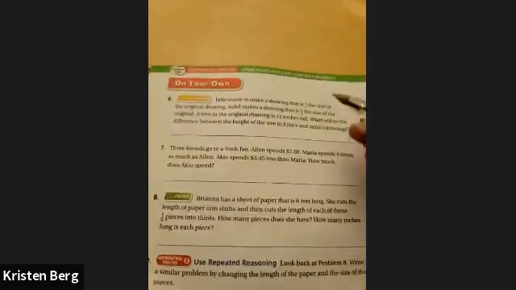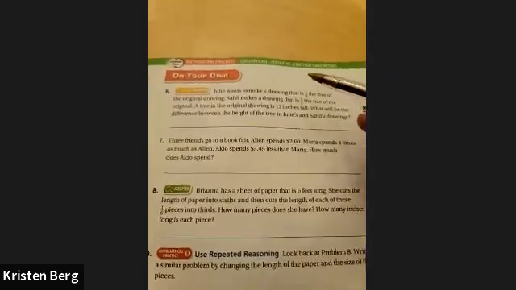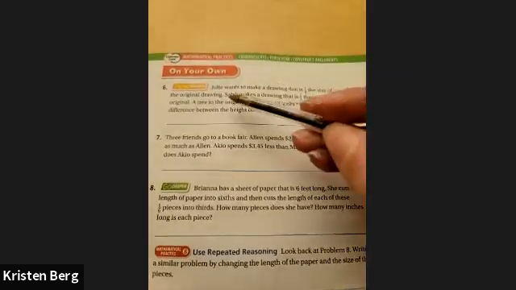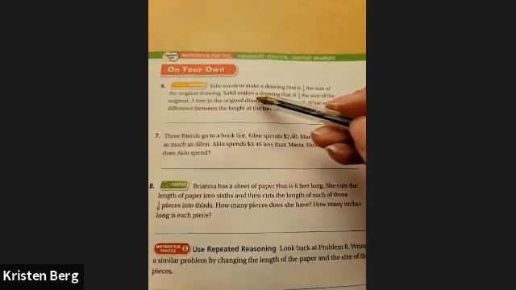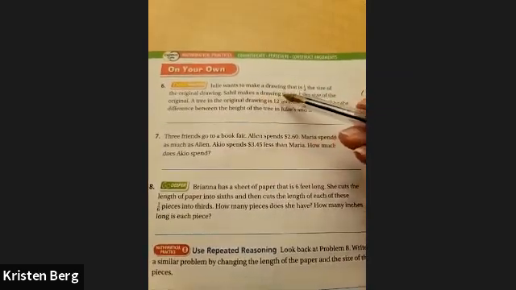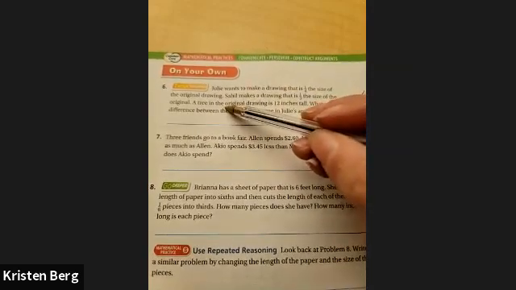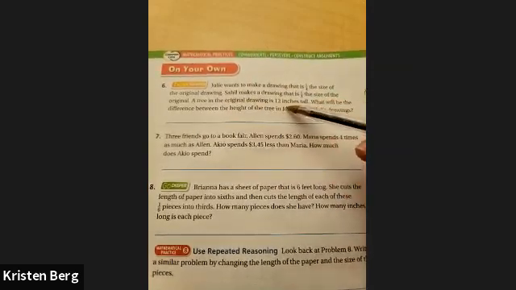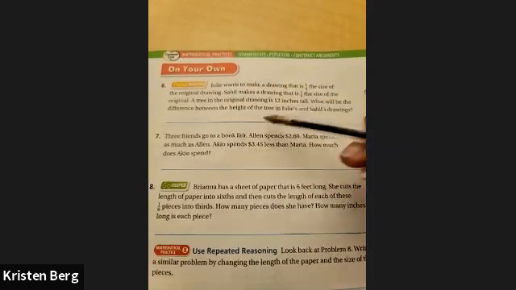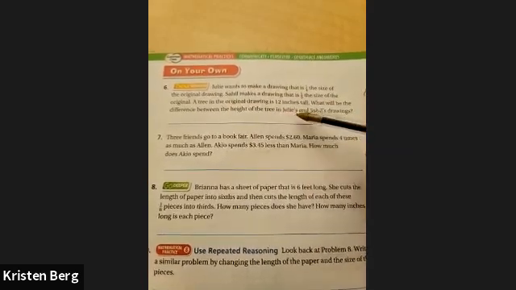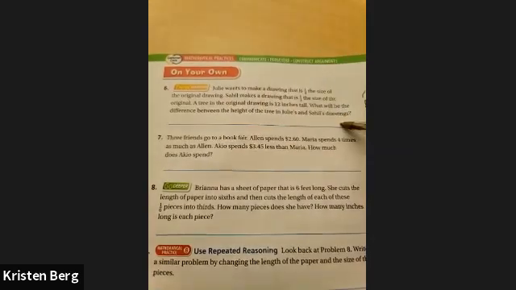On the next one, I am just going to do a few on this. As it says, Julie wants to make a drawing that is 1/4 of the size of the original drawing, and Sahil makes a drawing that is 1/3 of the size of the original. A tree in the original drawing is 12 inches tall. What will be the difference of the height in a tree in Julie's and Sahil's drawings?